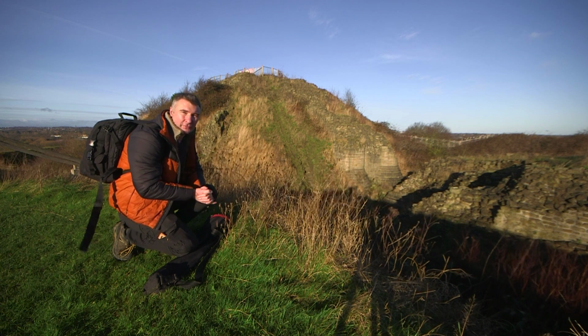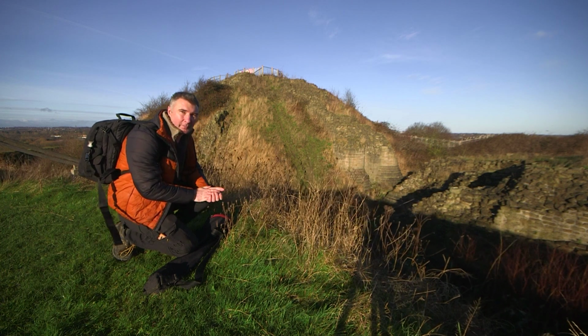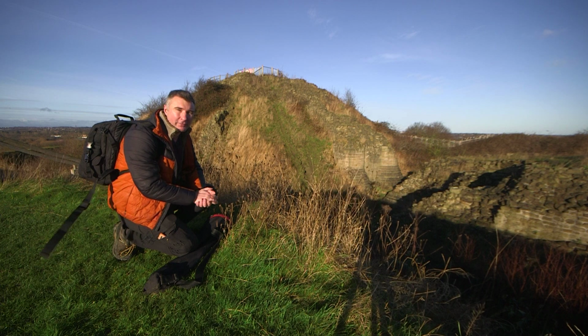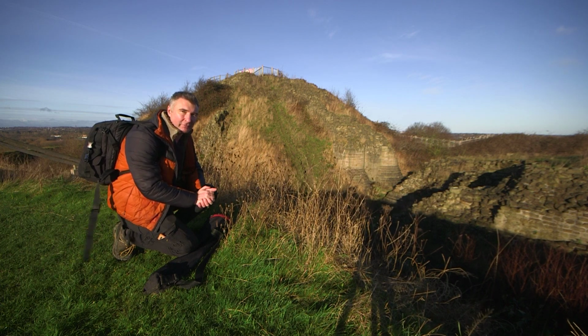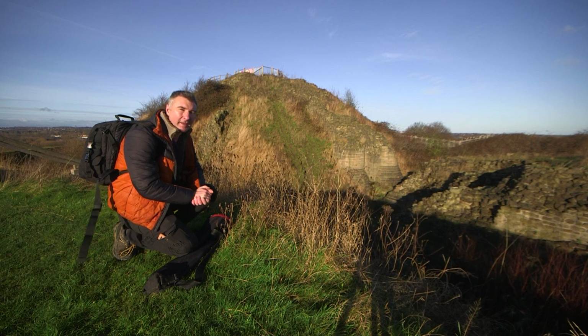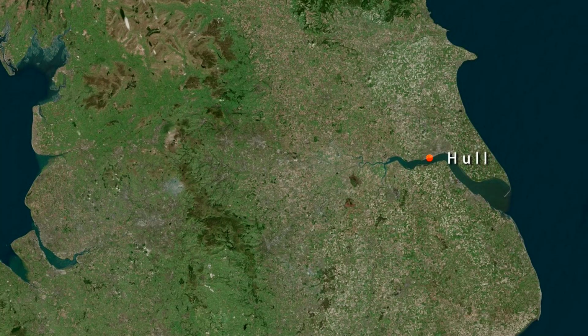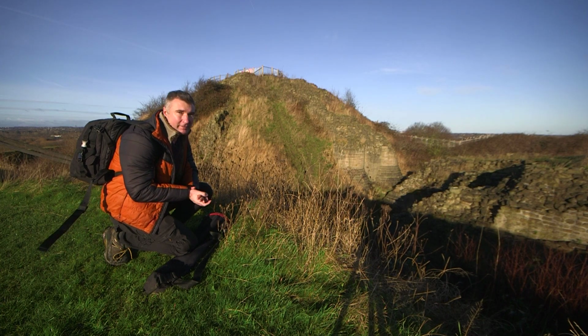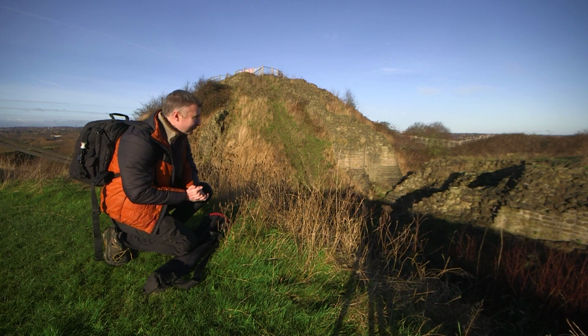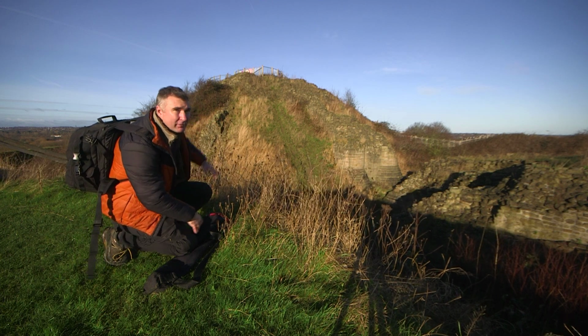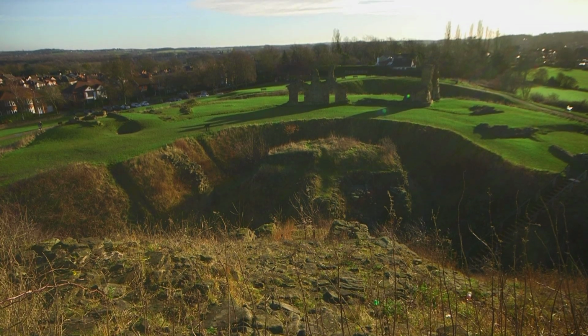So this is Sandal Castle, just on the outskirts of Wakefield, where Richard, Duke of York, arrived on the 21st of December 1460 to suppress the Lancastrian armies who were amassing here in the north, in Hull, and particularly at Pontefract Castle, which is about 9 miles away from here. But the castle here was originally completed in the year 1130 as an earth and timber motte and bailey castle. You can see the motte here, the mound, and this was the bailey around us here.